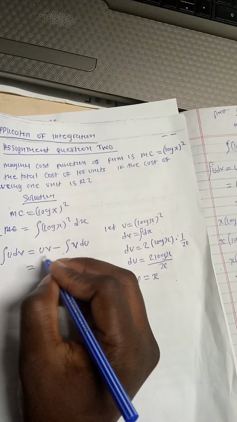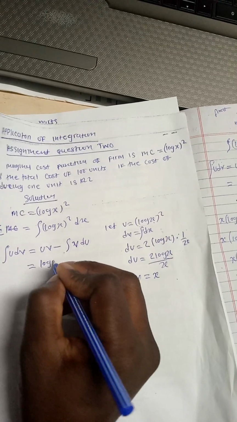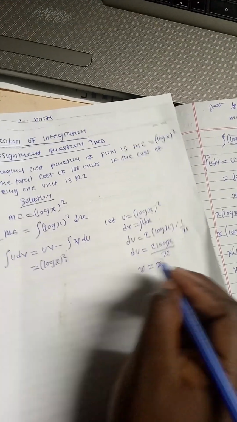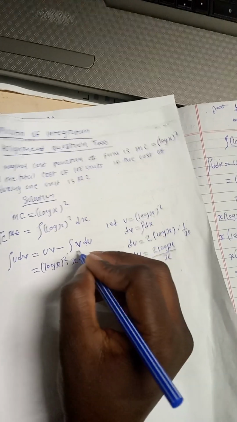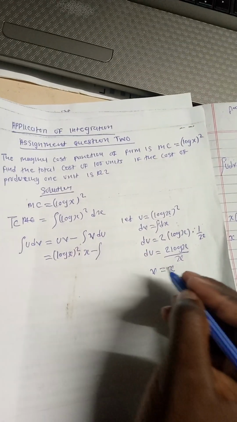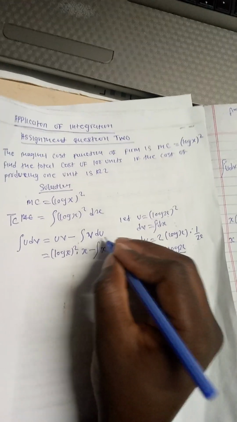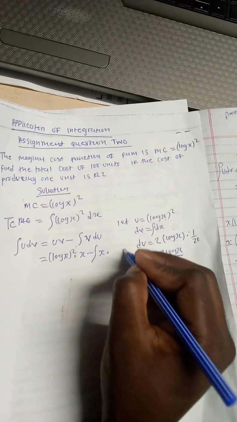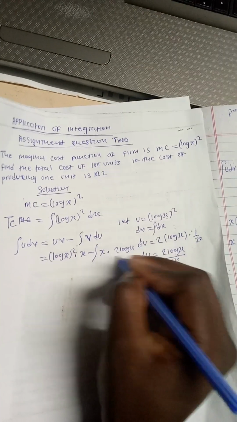So we are going to say our integral is equal to (log x) squared multiplied by the v here, which is x, minus the integral of v, which is x, multiplied by the du, which is 2 log x over x.